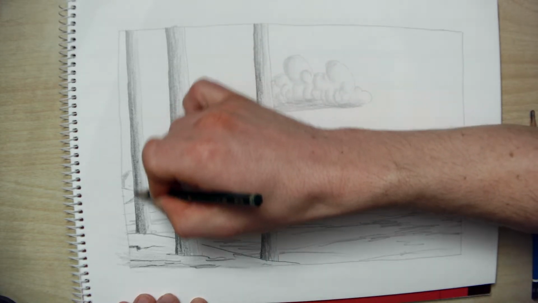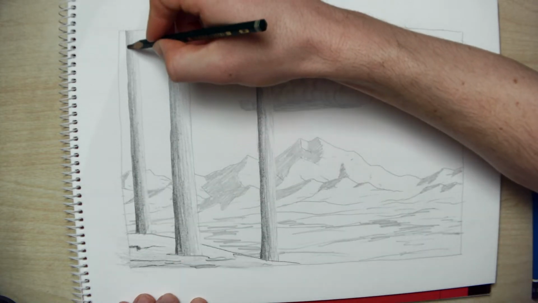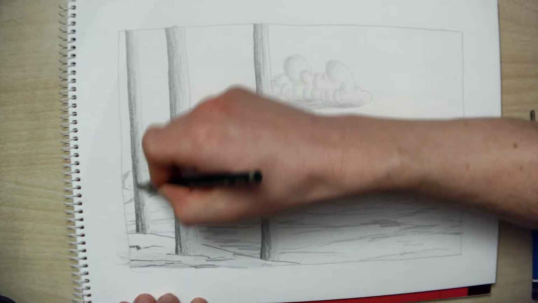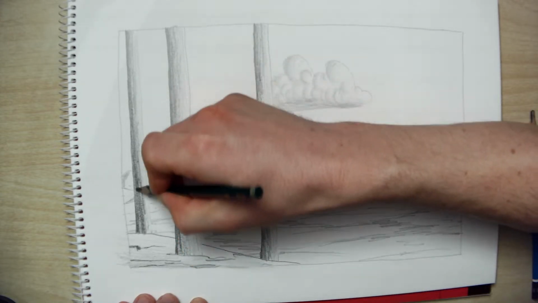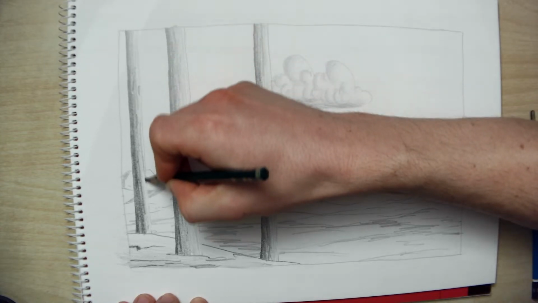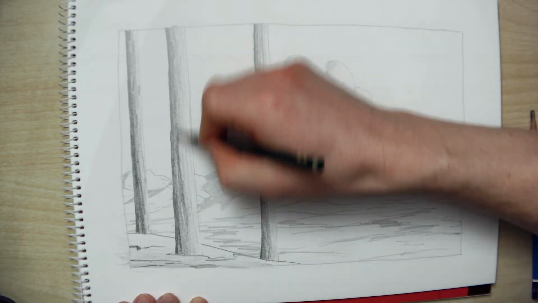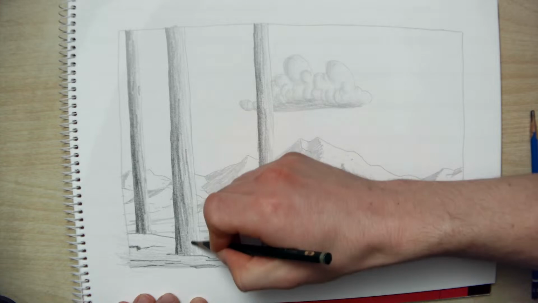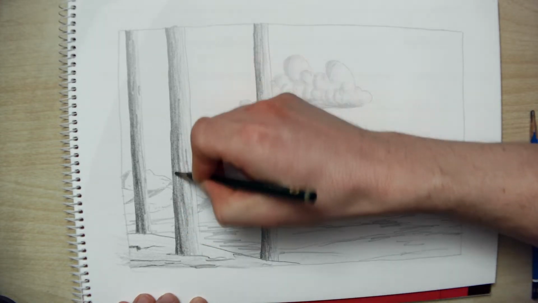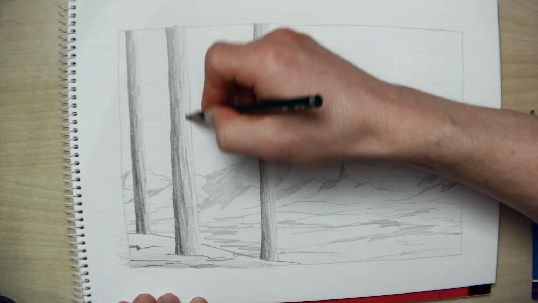Okay. And right here there's a little bit of a gap between the line and the shadow as well. So let me go in there. Okay, now let me make a couple more decisive lines in here to give the trees some more character and a little bit more of a structure. Mostly just very long lines in here.